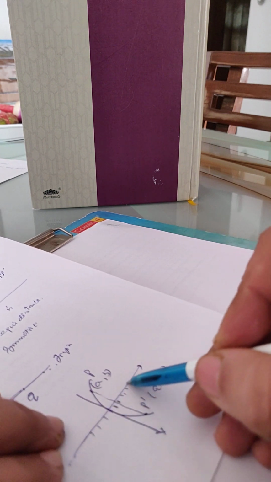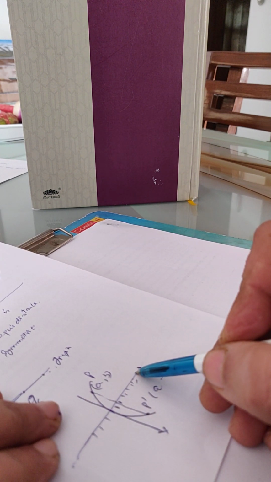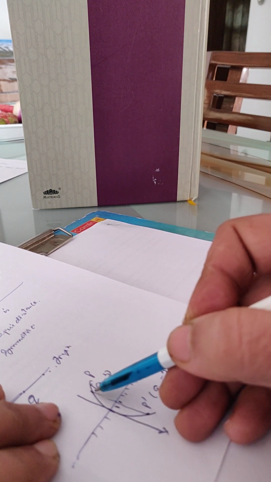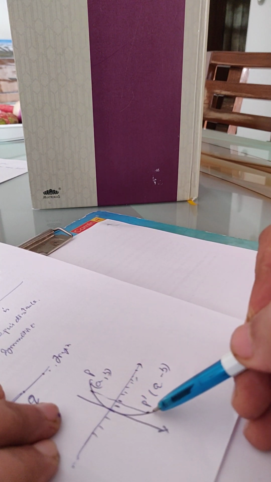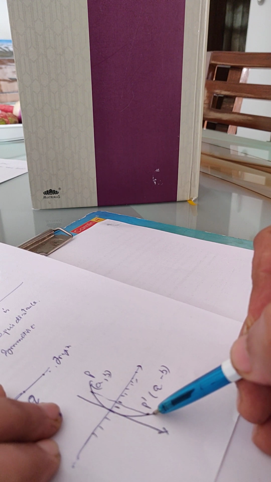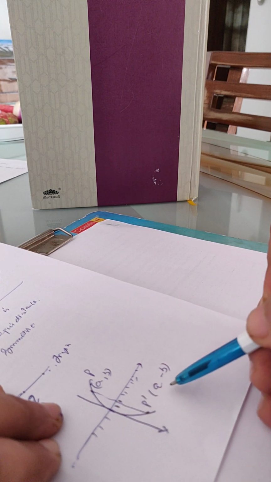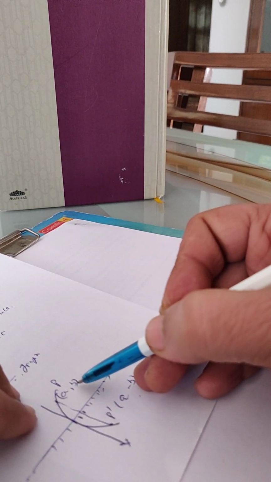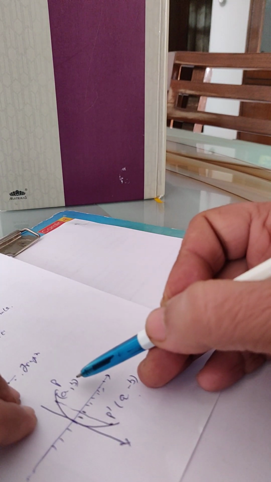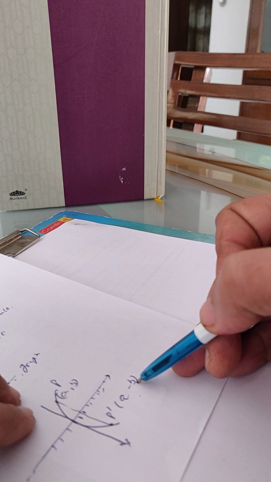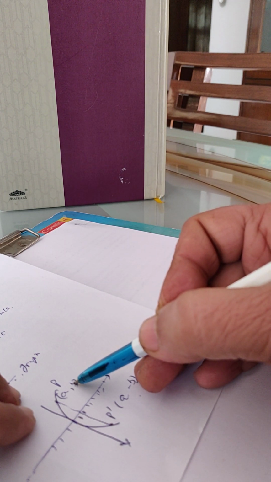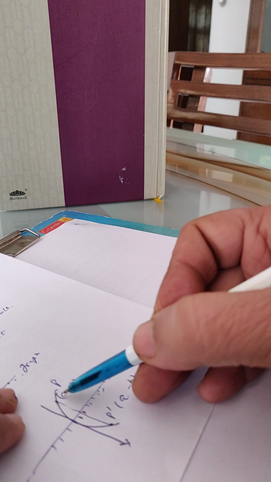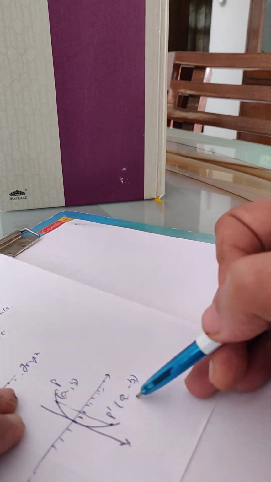Now this is the mirror. Every point on this graph is giving you the reflection with coordinates same, but only y coordinates. If it is 2, it comes as minus 2. If coordinate of y is 3, it gives you minus 3, but coordinate of x remains the same.